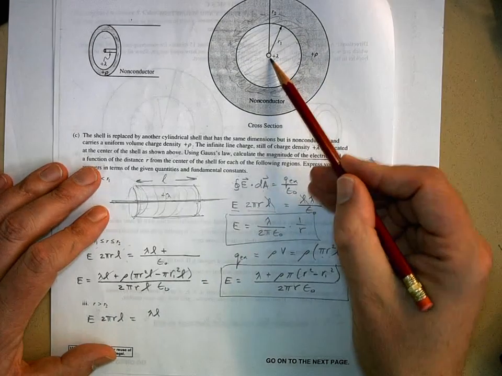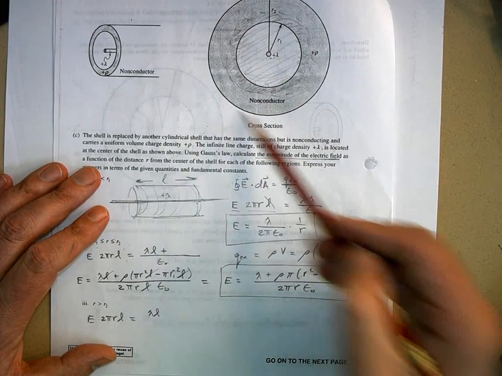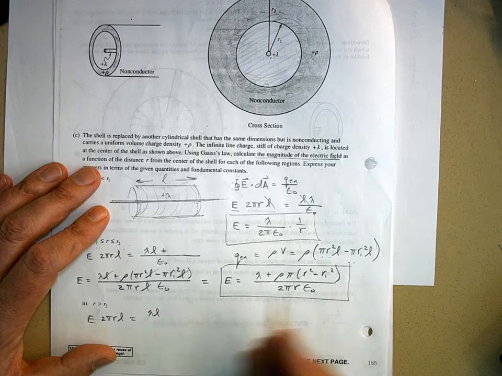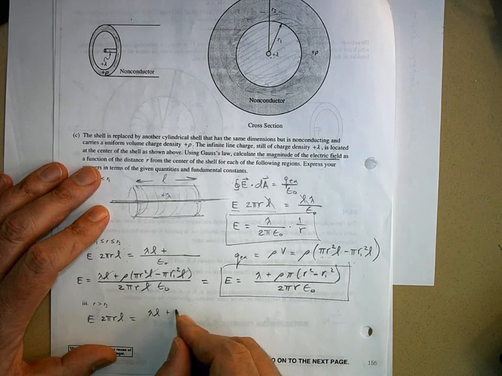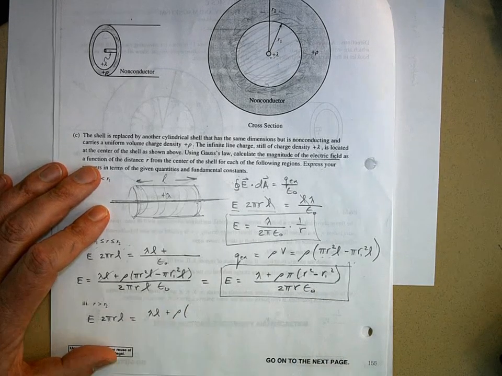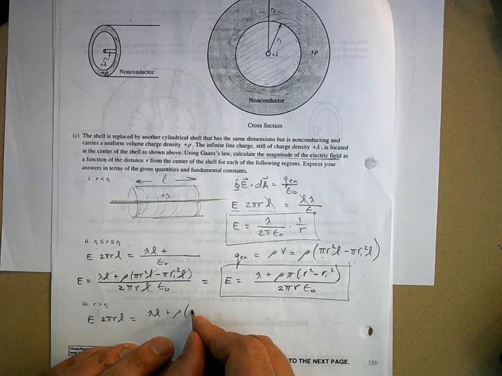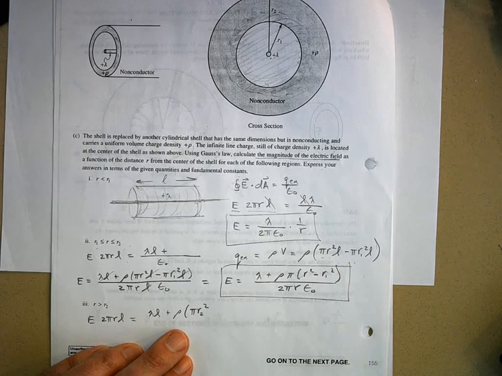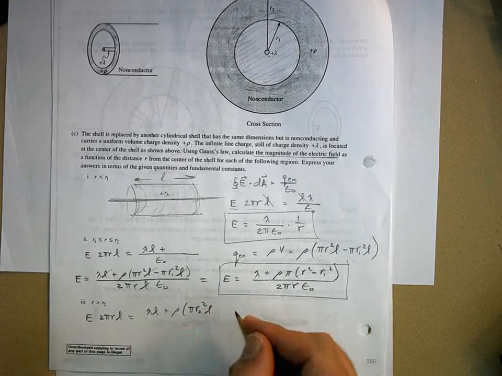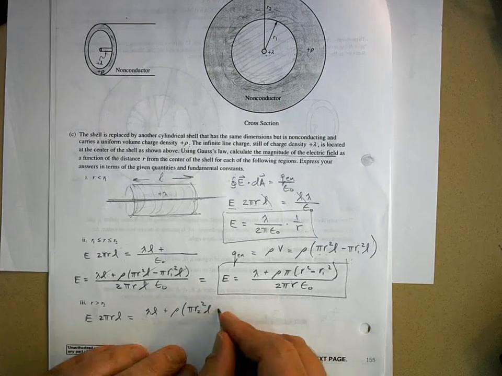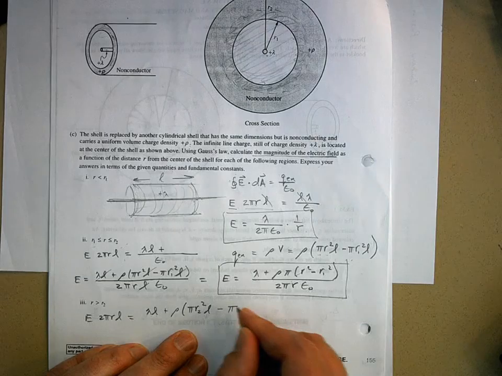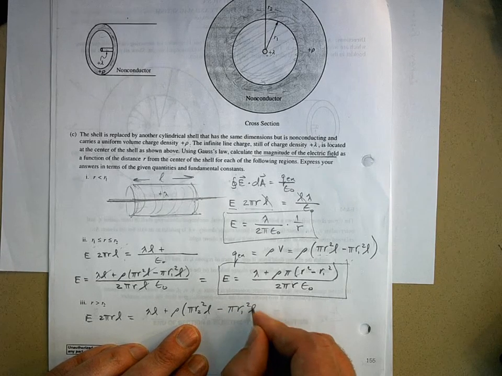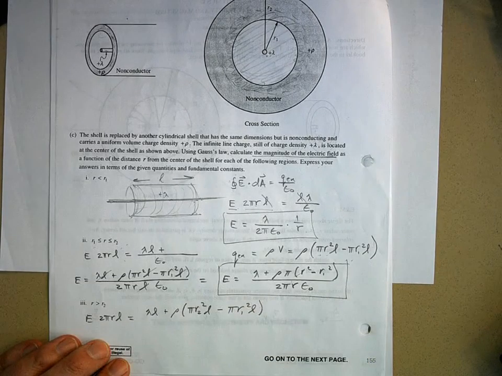And then I need the charge of all of this, which is going to look very similar to this, but it's going to be plus rho times pi r2 squared times L, and then minus the volume of the hole, over epsilon naught.